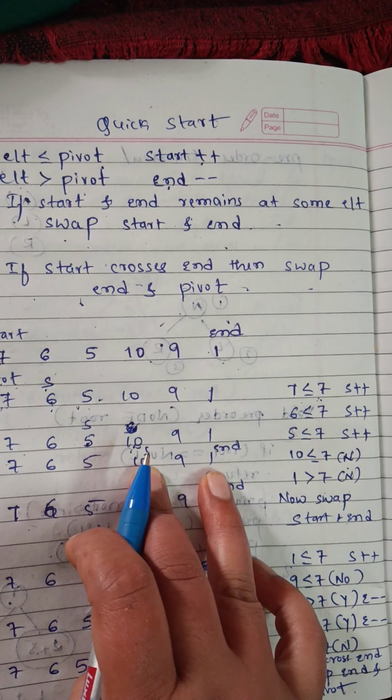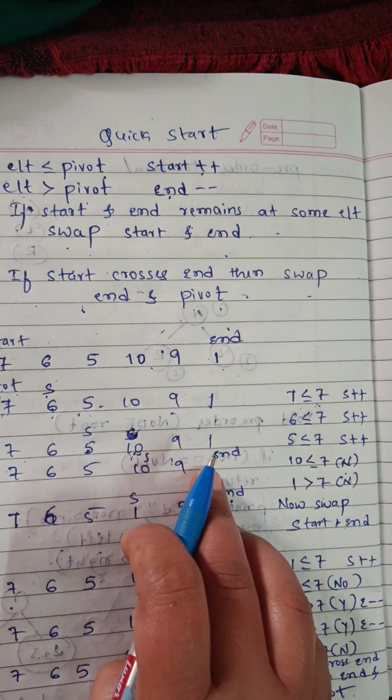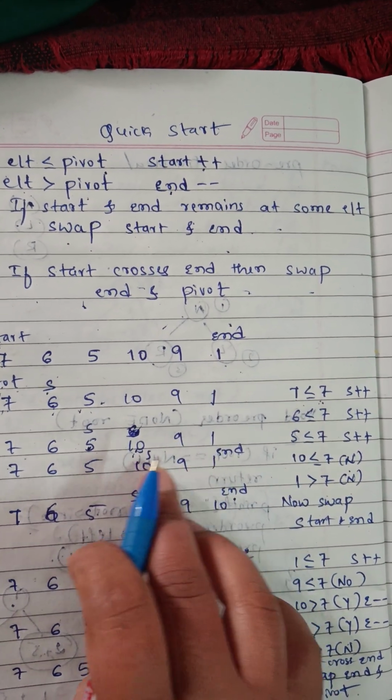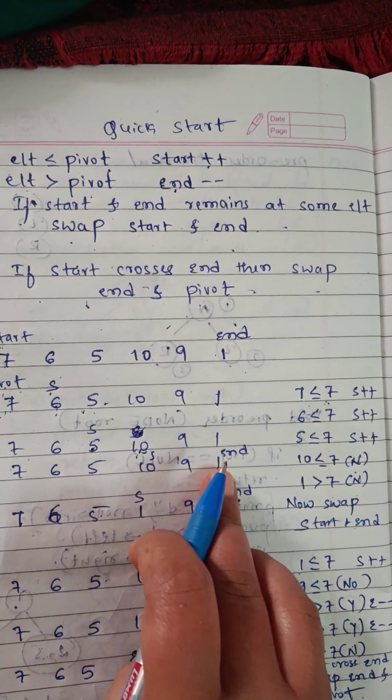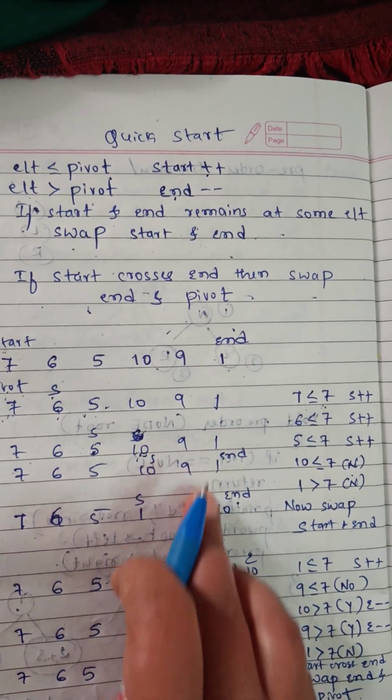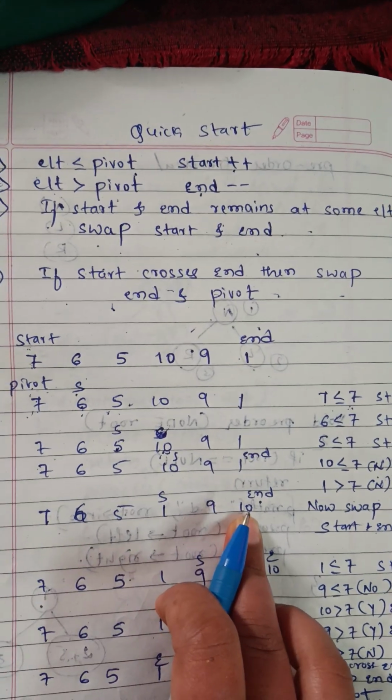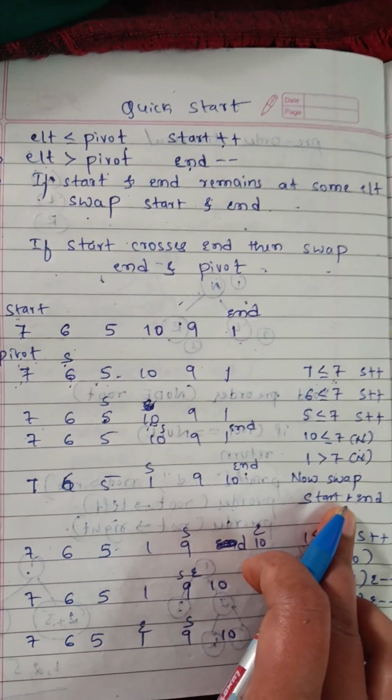Once start and end stop at some elements, what do you have to swap? You have to swap start and the end. So these are swapped. 1 comes here and 10 goes here. That is what your array looks like now.